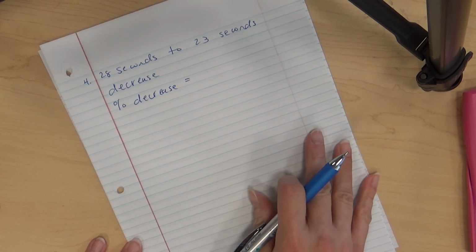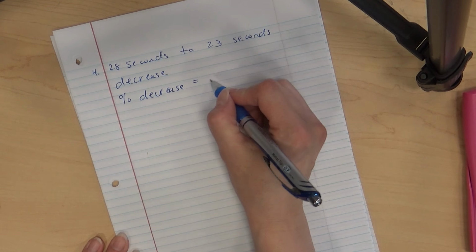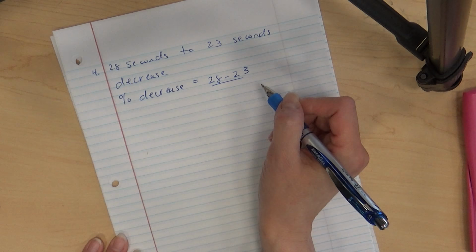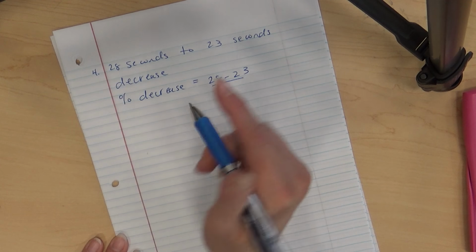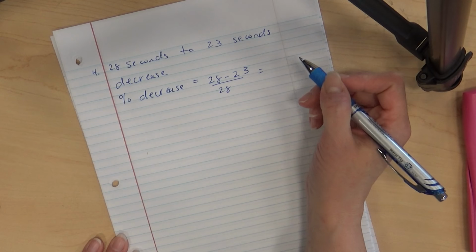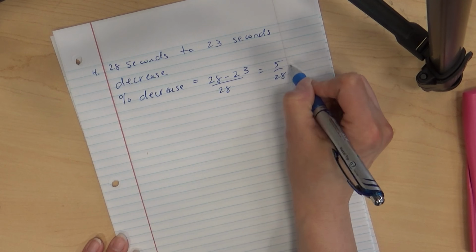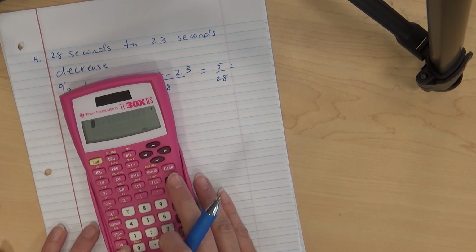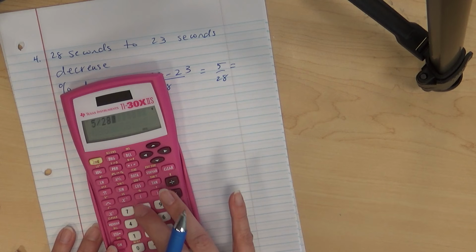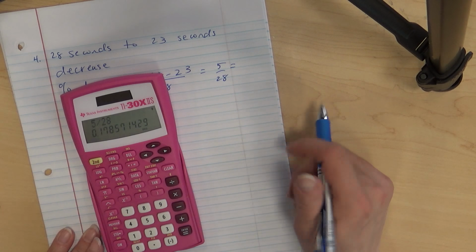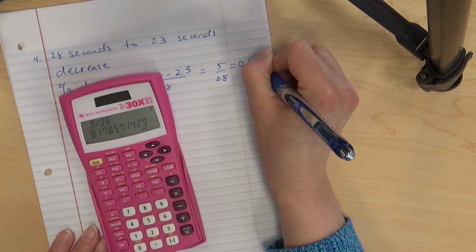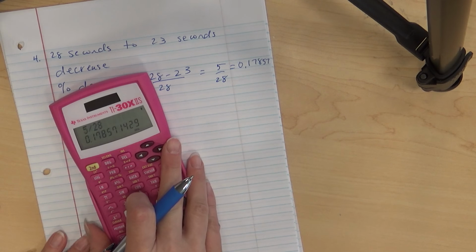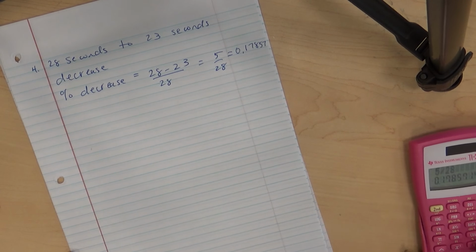we want to subtract the larger minus the smaller, so 28 minus 23, and then we divide that by the number that we started with. The original was the first number, 28. So that gives me 5 over 28. I want to express this as a decimal first so I can get my percent. So I'm going to do 5 divided by 28. And I get a decimal of 0.17857. I'm not going to carry it out all the way. That's enough. I need to express this as a percent.